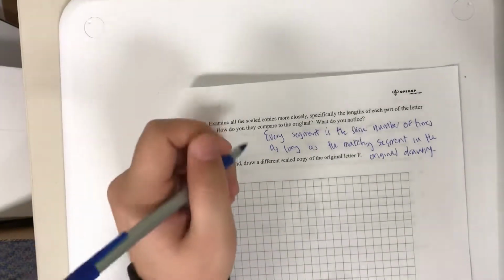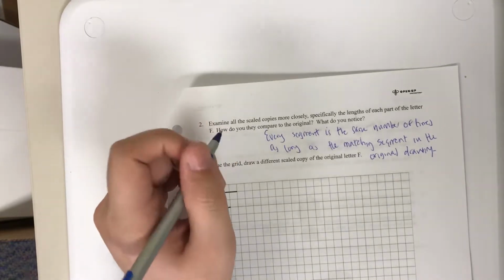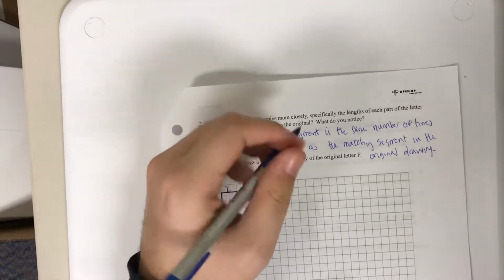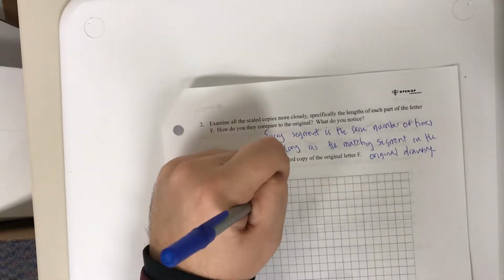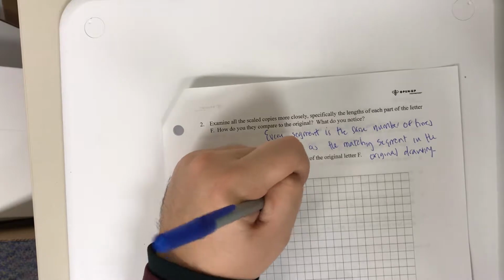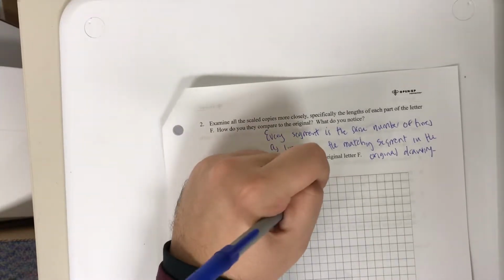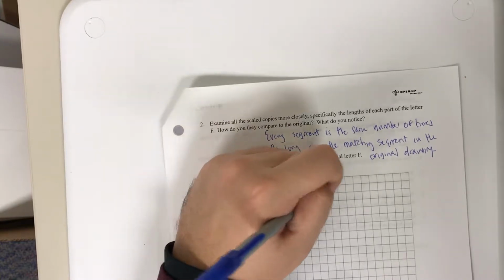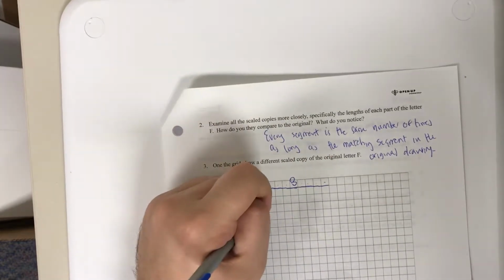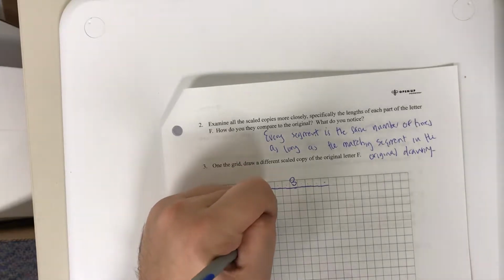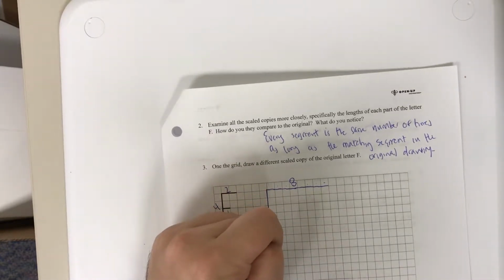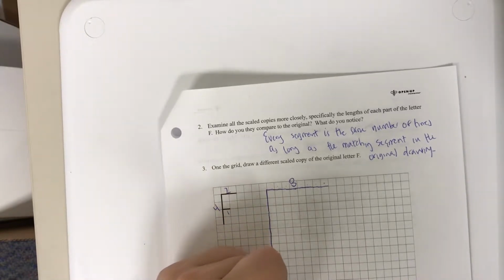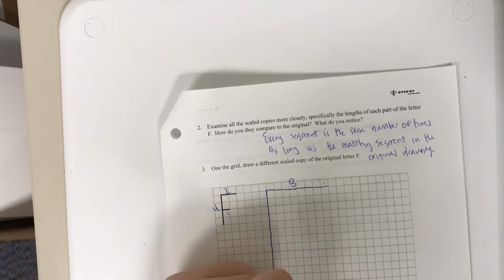So what I'm going to do for this is I'm actually going to enlarge it by 4. So remember, this is 4, this is 1, this is 2. So times 4 to all those numbers. So this is 1, 2, 3, 4, 5, 6, 7, 8. That's 8. This is 1, 2, 3, up to 16.